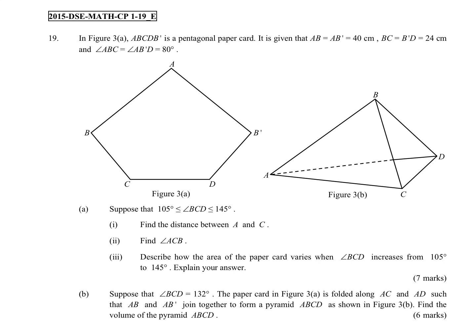Welcome to this video. This video will be about a conventional question in paper 1 of DSE about application of trigonometry in three-dimensional space. ABCDB' is a pentagonal paper cup. Both equal 40, and then 24.